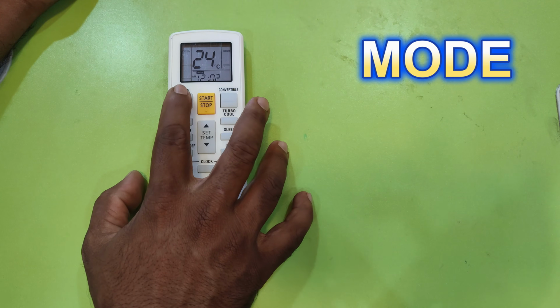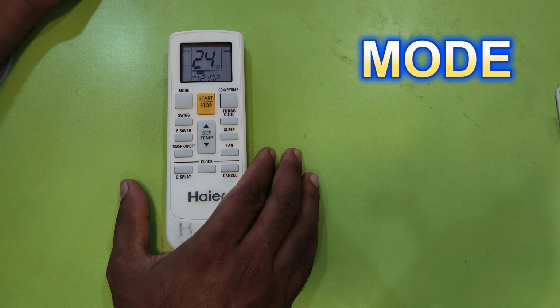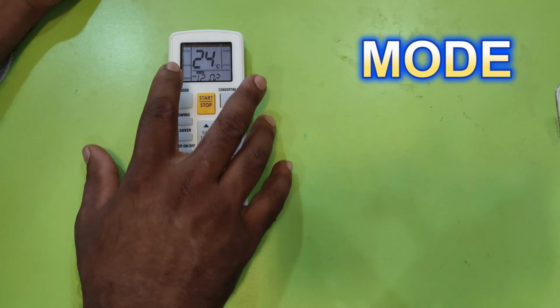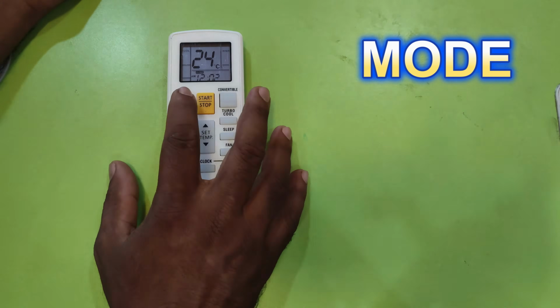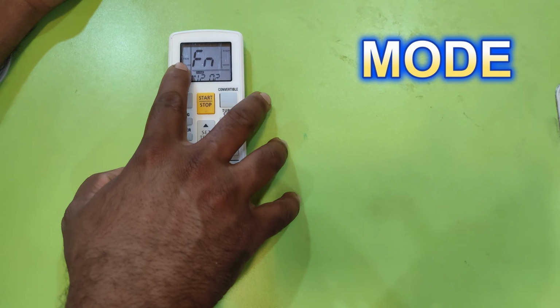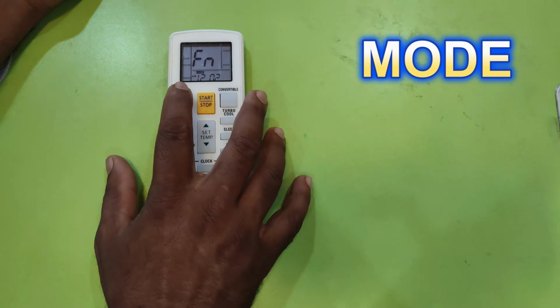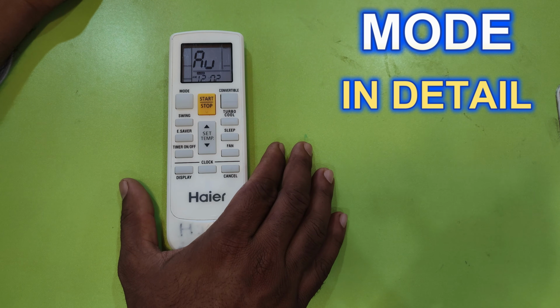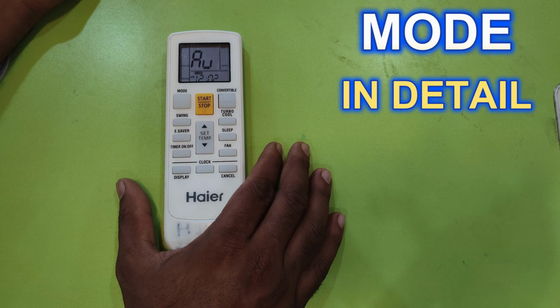The next button after that is mode. The mode button has 4 functions. Pressing the mode button will display the mode on the remote. Currently the mode is cool. Currently the mode is dry. Currently the mode is fan. Currently the mode is auto. Now I will explain the modes in detail in very simple terms.